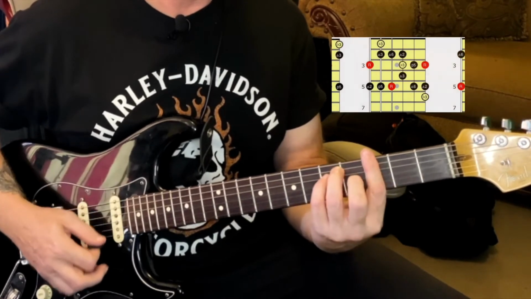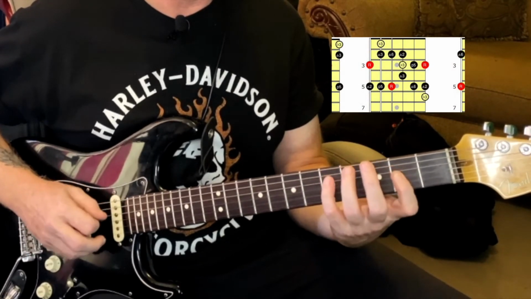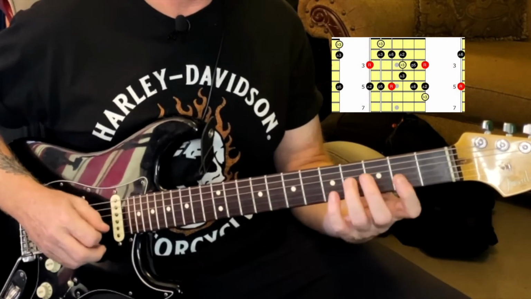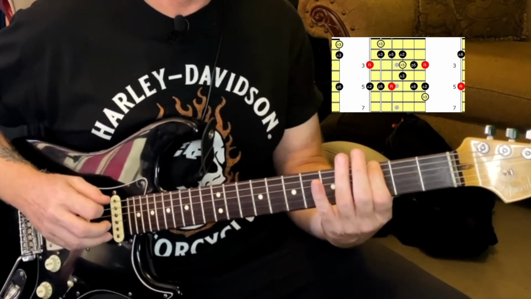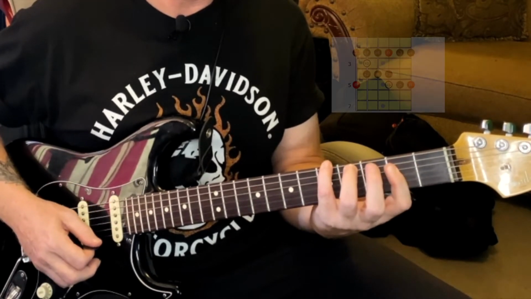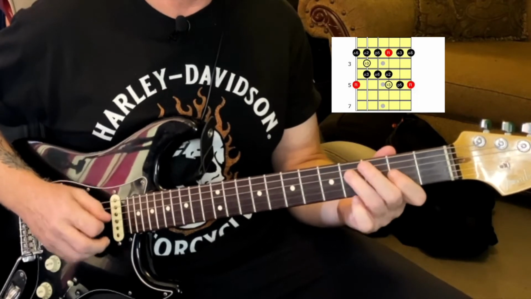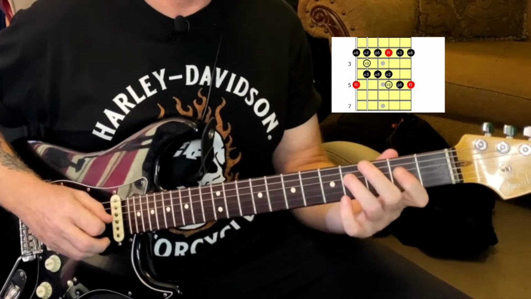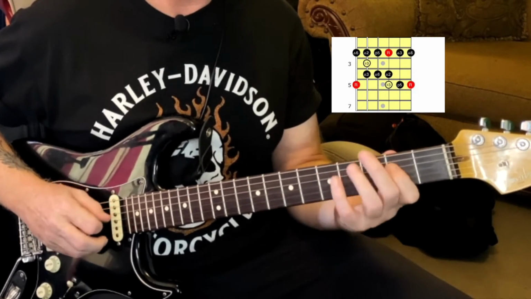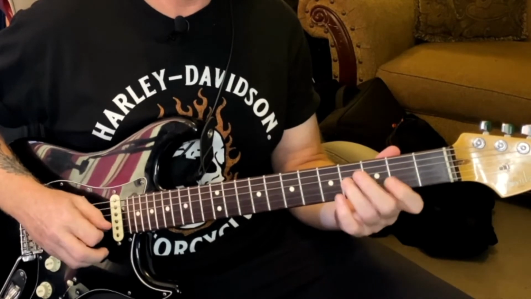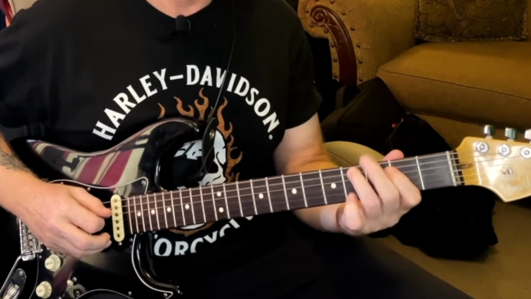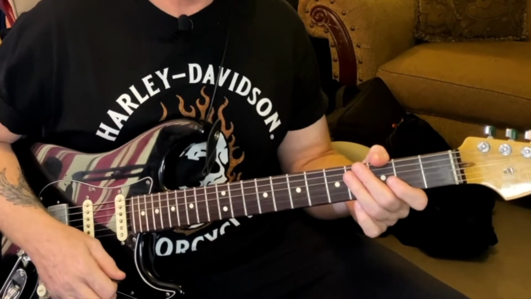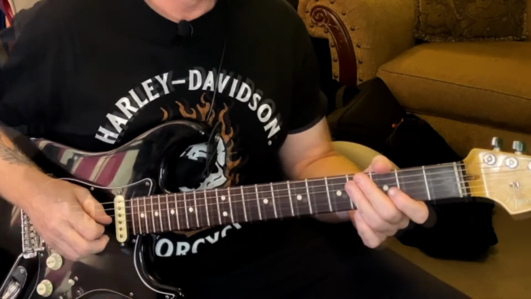Here's my G, which is pattern number 4 of a major pentatonic. And then my A chord here is pattern number 3. And then back to D again. And then back into the A again, right? Let's try that one time.